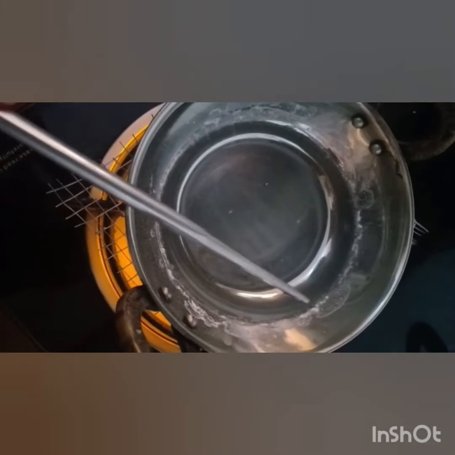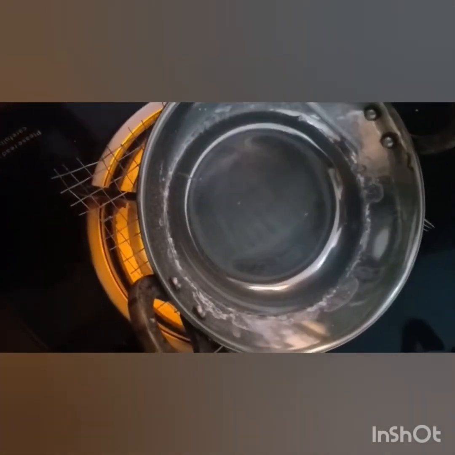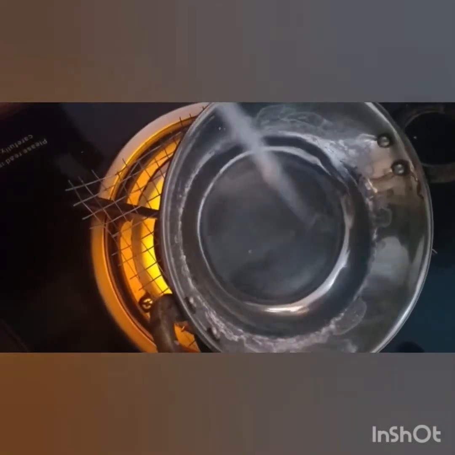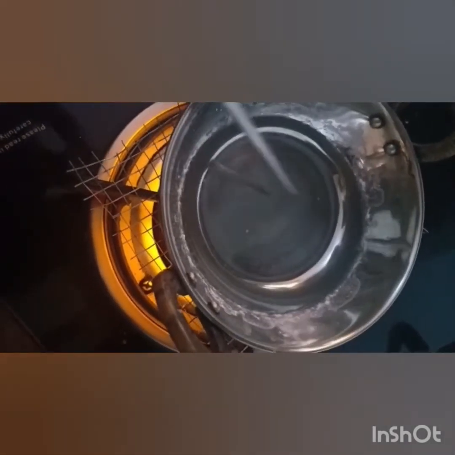See children, here the white deposits are there, which means that the water is evaporating from here and leaving behind the white deposits. So in a while the whole water will evaporate and you will see the deposits here at the base of the evaporating dish.